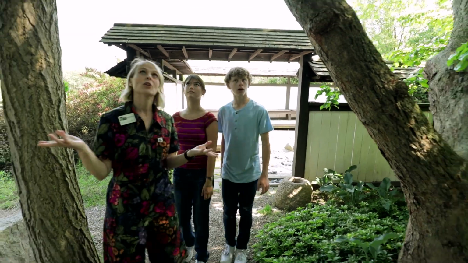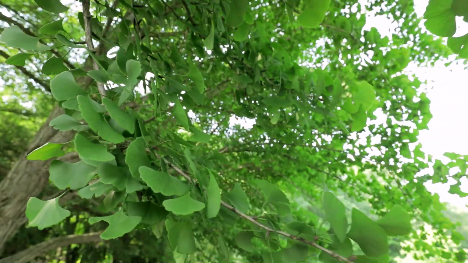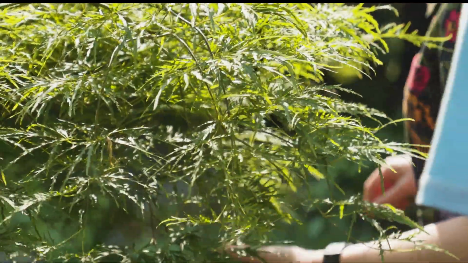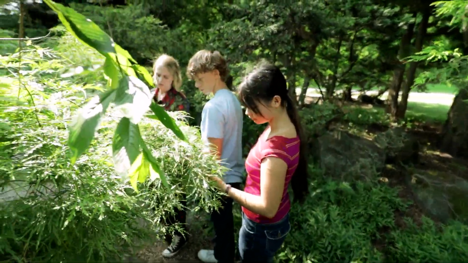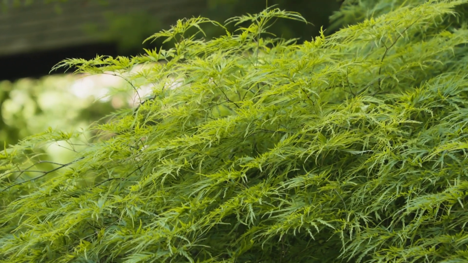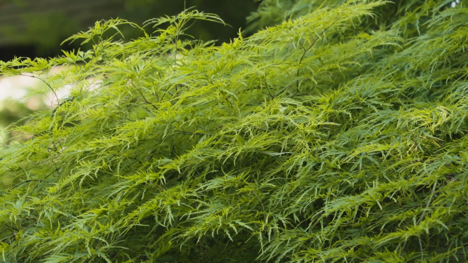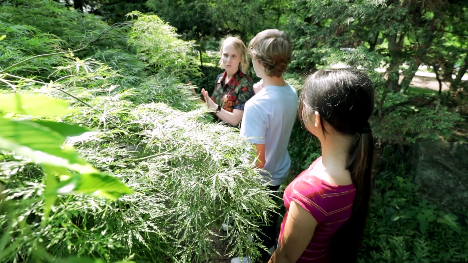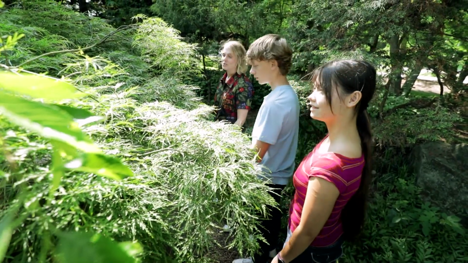Look up at these beautiful ginkgos. This type of tree has been around since the time of the dinosaurs. This is the Japanese maple. Whoa, it's got these nice fine textured leaves. It's really thin, and the structure of the tree is very architectural. It's cool right now with the beautiful green leaves, and in the fall it's going to be a beautiful red color. And then in the winter, it looks really cool too, because it has all those architectural branches. So this tree has interest year round.